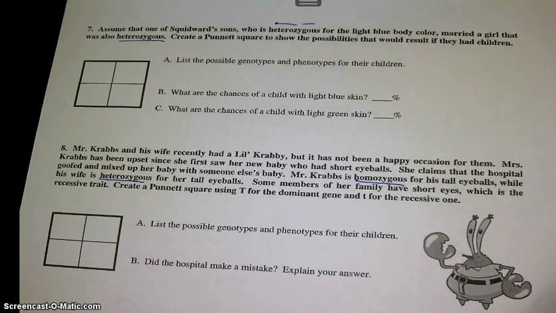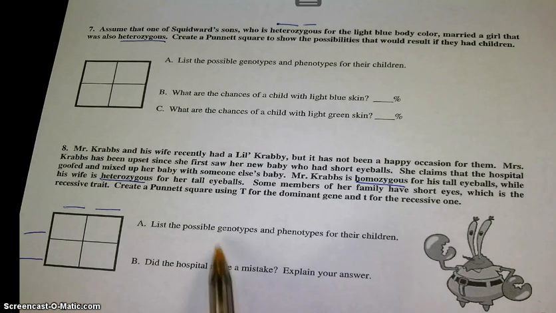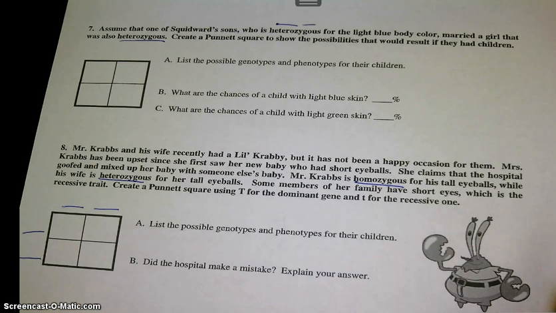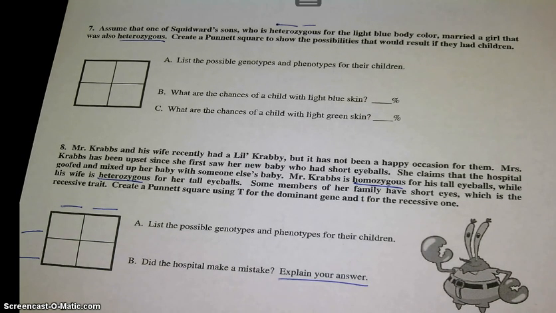Some members of their family have short eyes, which is the recessive trait. Create a Punnett square using capital T for the dominant gene, tall eyeballs, and lowercase t for the recessive, shorter eyes. So you're going to fill in the Punnett square. You're going to list the possible genotypes and the phenotypes. But at the end, did the hospital make a mistake? You'll answer yes or no, and then explain how you know or justify your answer.